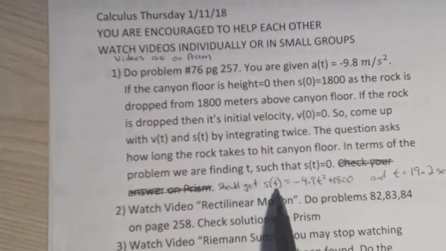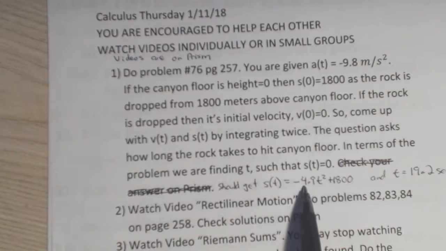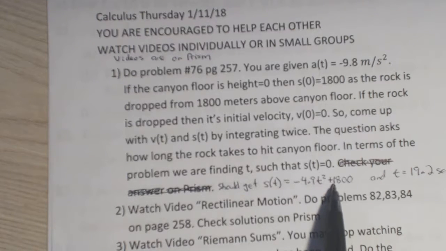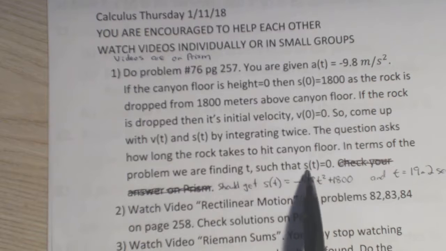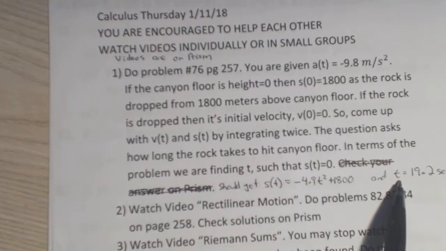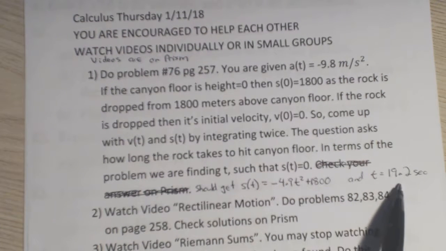When you get done, you should get s of t equals negative 4.9 t squared plus 1800. And to find out when the rock hits the canyon floor, we find t such that s of t equals 0. So we'll set this expression equal to 0, and we should get t equals 19.2 seconds. If you check your answer in the solution manual on Prism, and I hope you check your answers on all of these, it does have an error. It says 9.2. It should be 19.2.